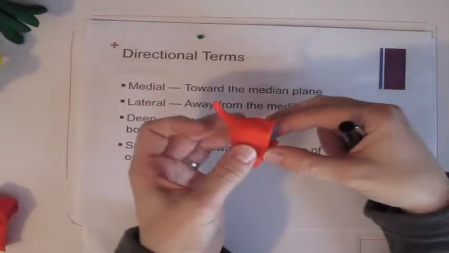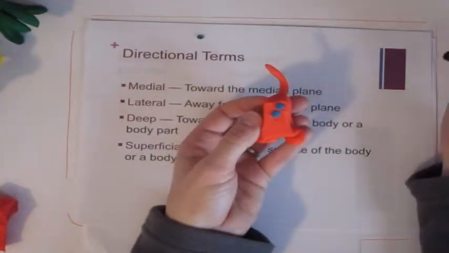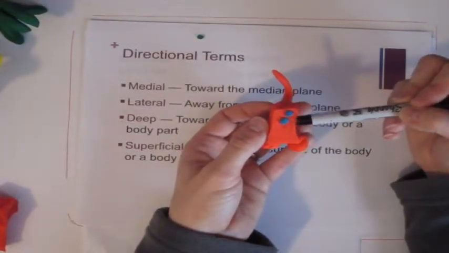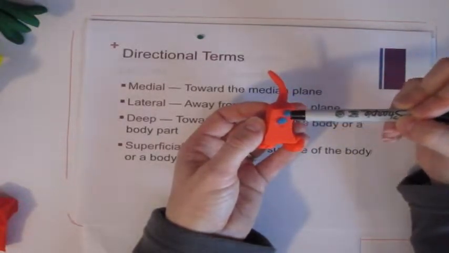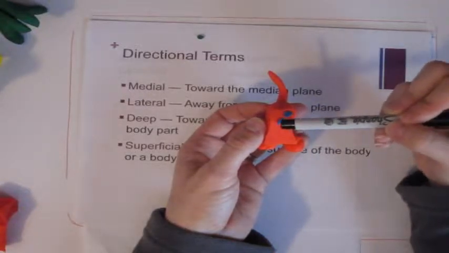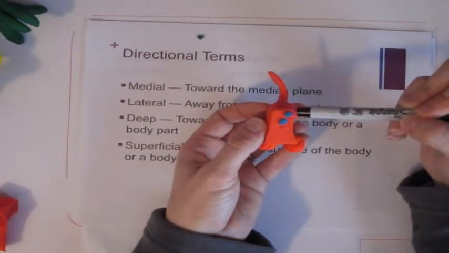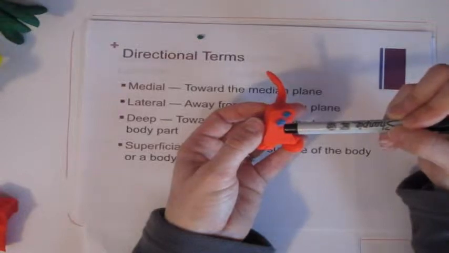Here's our cat that we did a transverse section in. I think it's easiest to understand this when you do deep to superficial. This is the surface of the animal's body out here. This is more deep, and this blue dot is more superficial. It is closer to the surface. This is deeper into the center of the body. Okay, so superficial is closer to the surface. Deep is near or closer to the center of the body.